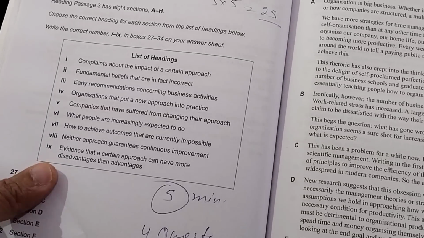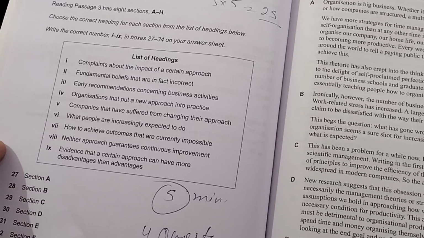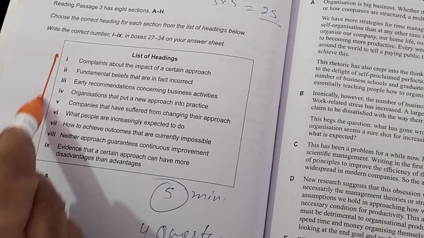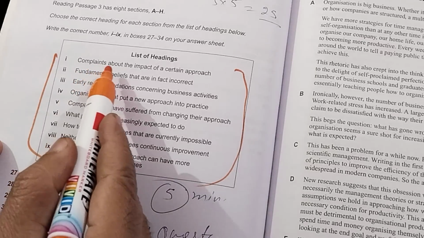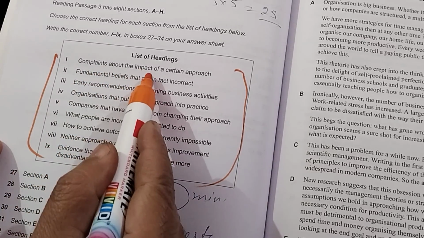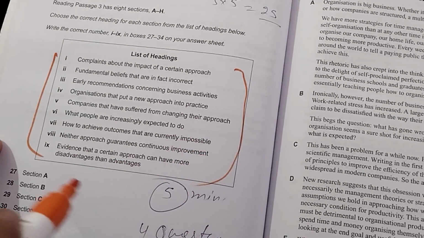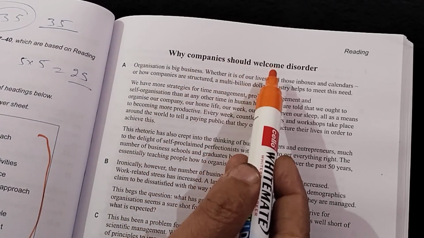So again, in order to find out the right answer for any given paragraph, you need to read the list of headings first. Read them first 2-3 times and try to understand them. Complaints about the impact of a certain approach, any method. So the paragraph is about why companies should welcome disorder.